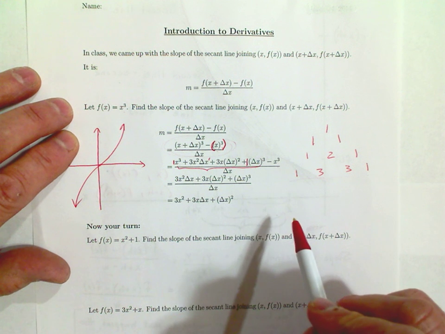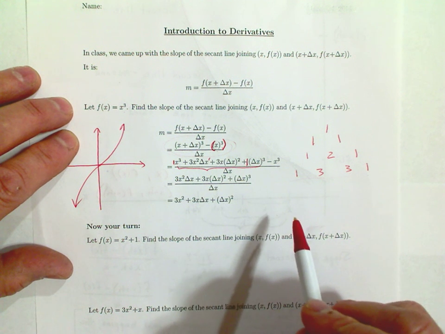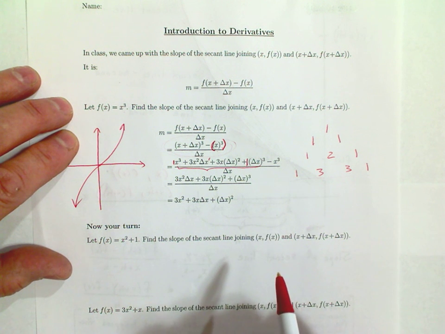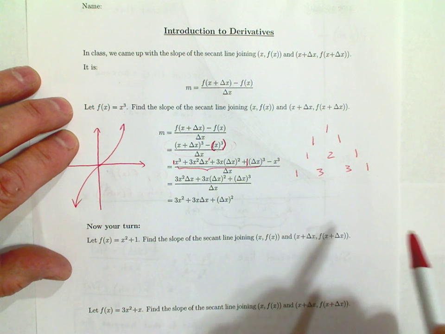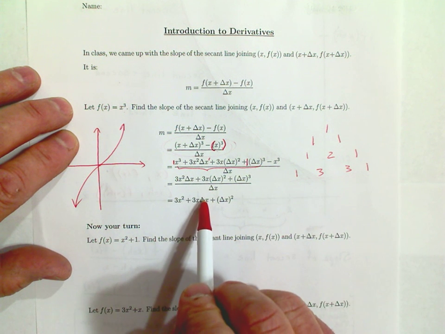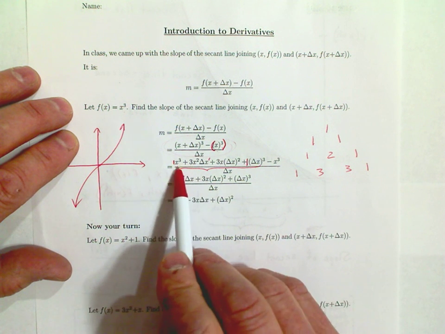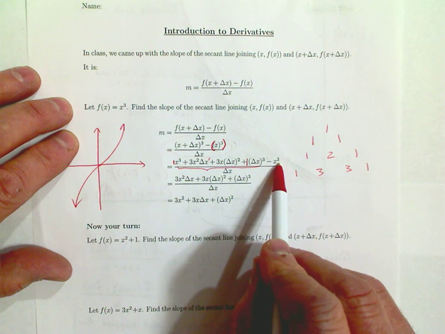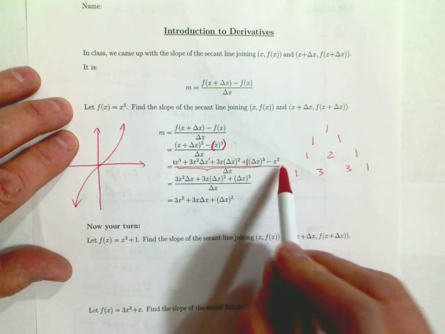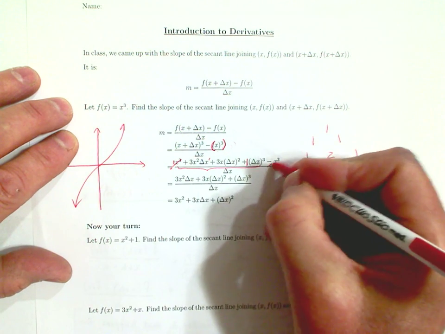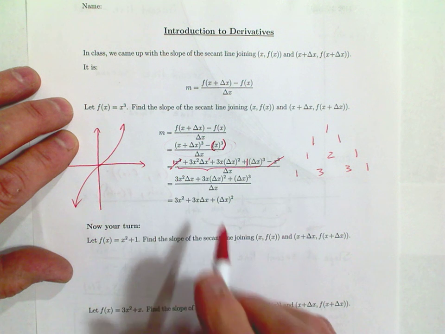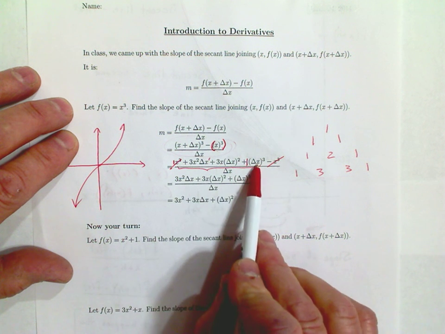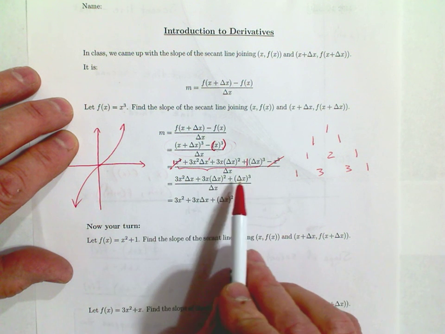All right, again, if you have to go back and listen to that for it to make sense, then please do that, because this is huge. Okay, so then I notice I have 1, 2, 3, 4 terms. X cubed minus x cubed, those two are just going to cancel. Okay, which leaves me with these 3 terms, which is what I still have right here.